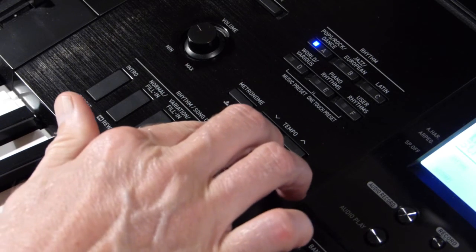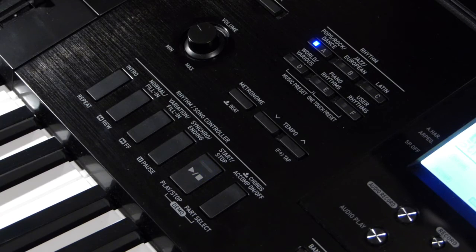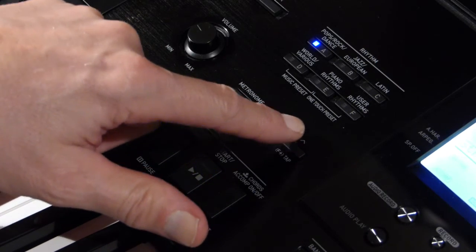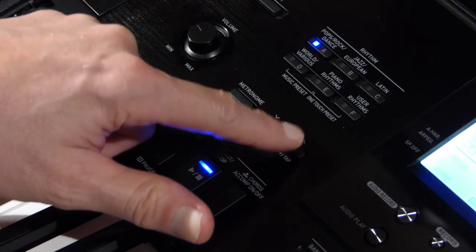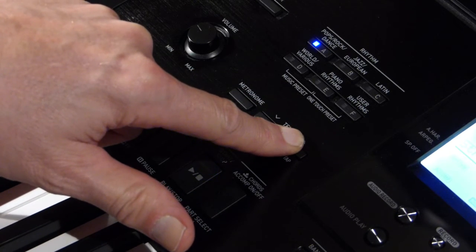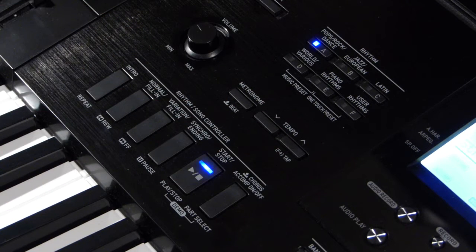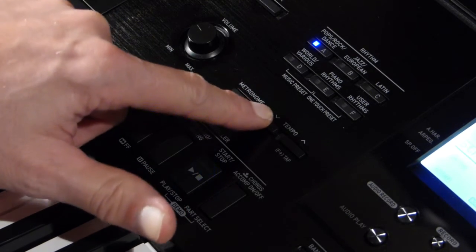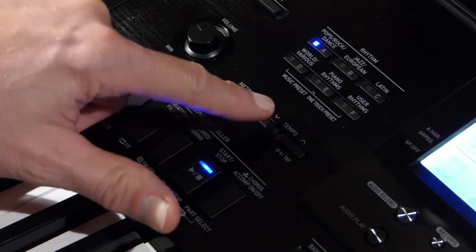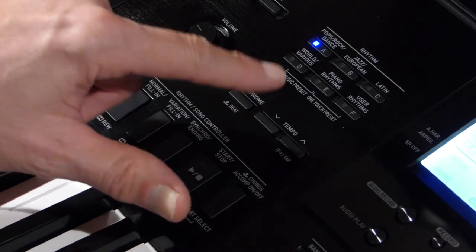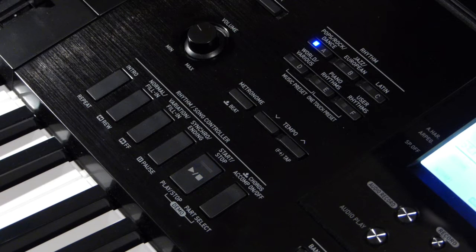So let's start with the tempo. By pressing the up button, you can increase it one at a time, or you can hold it down to go faster, or you can use the data dial and really get the rhythm tuned in there fast. So you can use these to make fine adjustments going up or down in the beat, or you can use the data wheel to go very fast to get where you want to go.